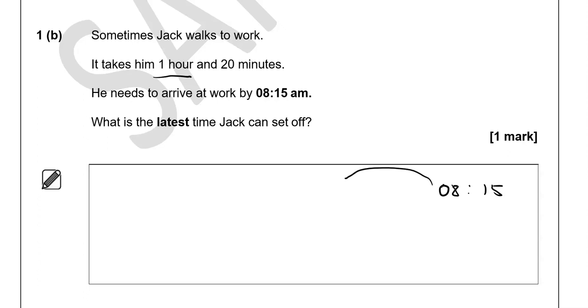If we go 1 hour backwards, then that will make it 7:15. Now we've got 20 minutes backwards. So I'll break this down into 15 and 5.